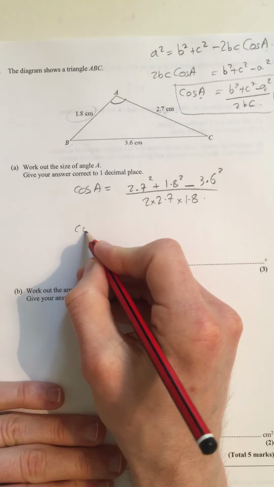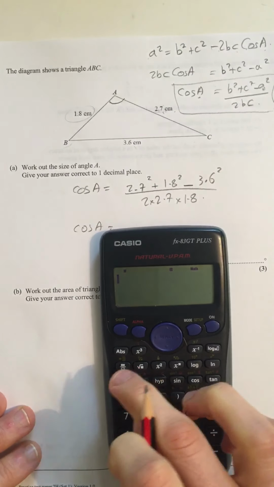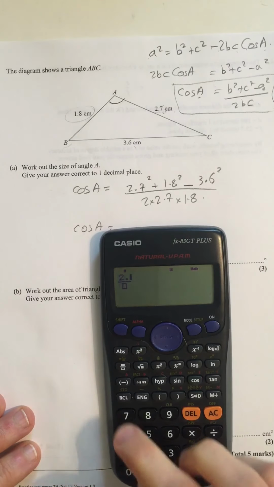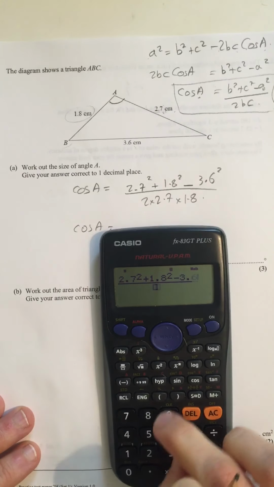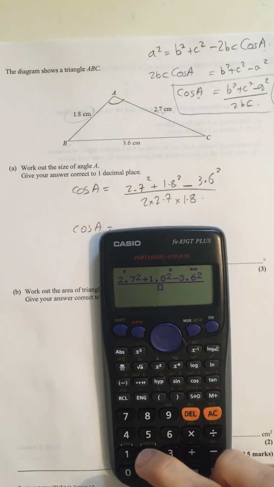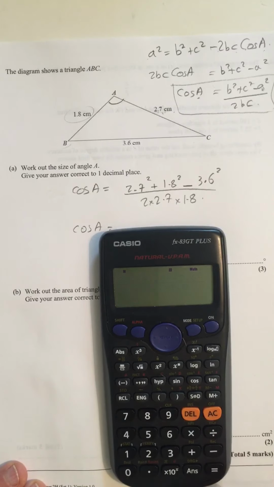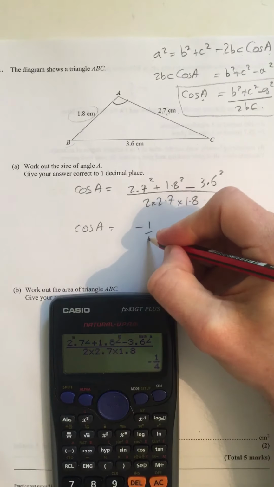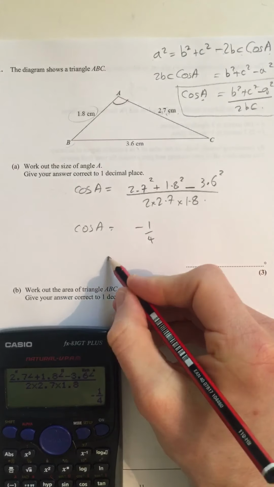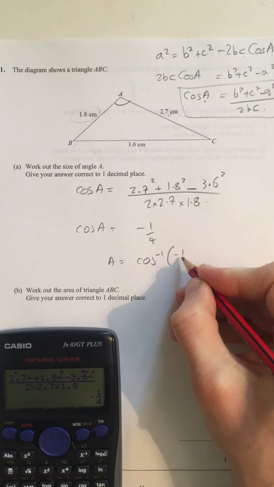There we go. So we'll work that out with our calculator. So put the fraction key first. 2.7 squared plus 1.8 squared minus 3.6 squared, all divided by 2 times 2.7 times 1.8, which is minus a quarter. And now to work out the actual angle, we'll do the cos inverse of our answer.